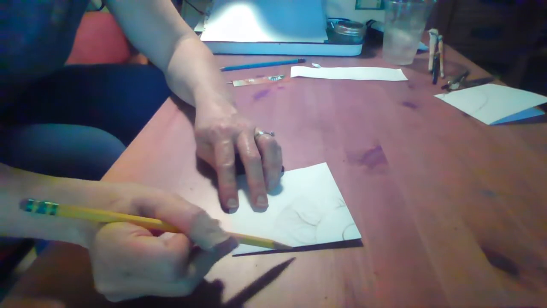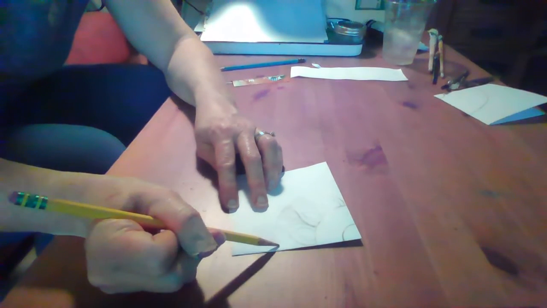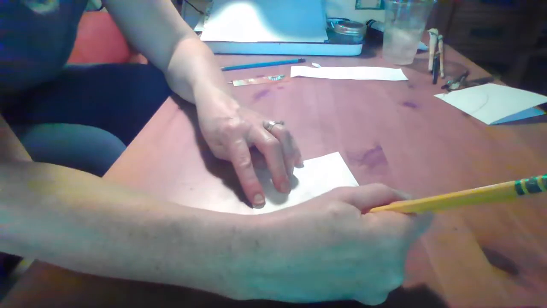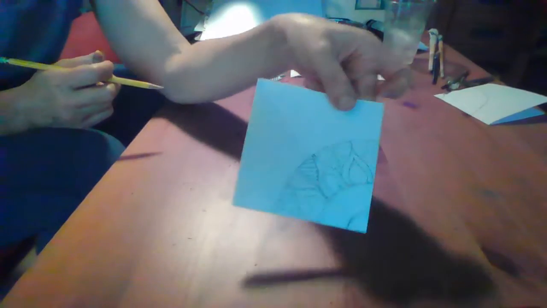Now this part here is already in half, so I'm just going to make my lines come out as if that was already doing half of it. And same on this side. Okay, you can see that.